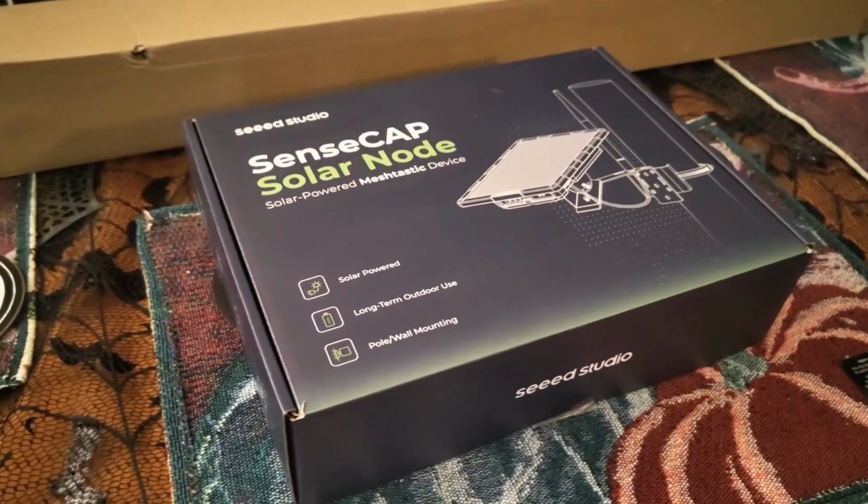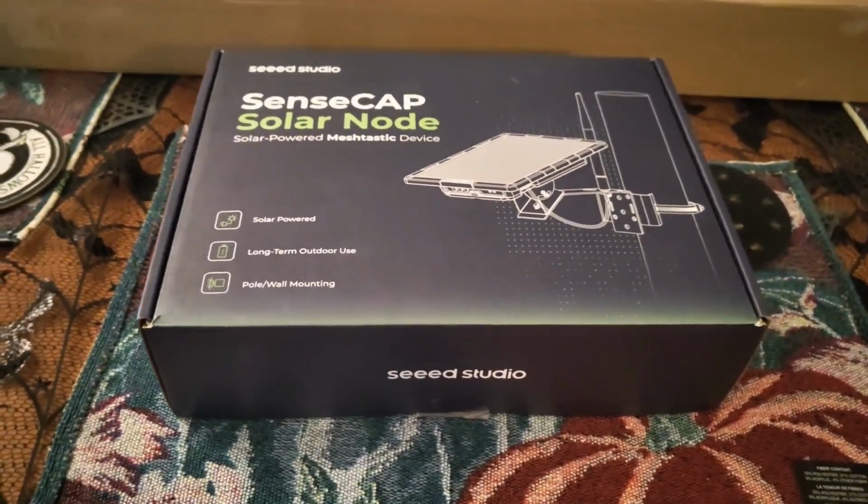In a previous episode, we chatted about a number of Meshtastic radios and some of their uses. Hopefully you caught that. In today's episode, I'll be walking you through actually installing and configuring Meshtastic on a radio. Solar node from Seed Studio, the P1.